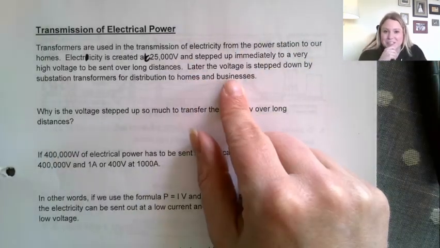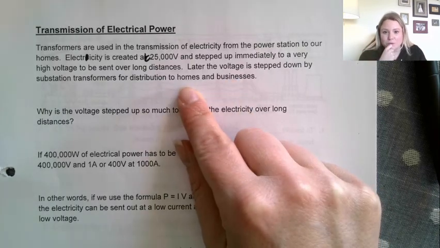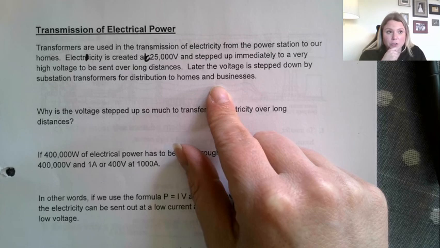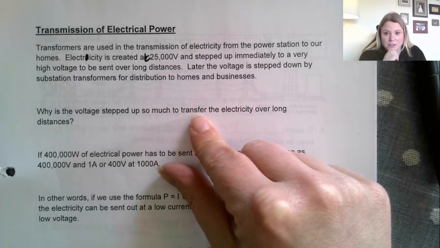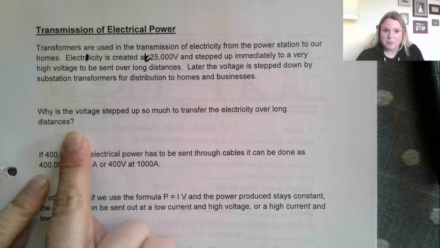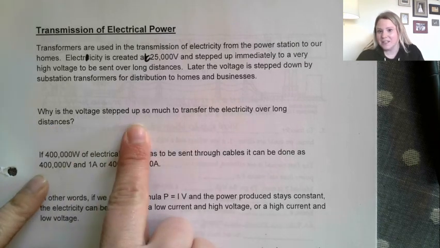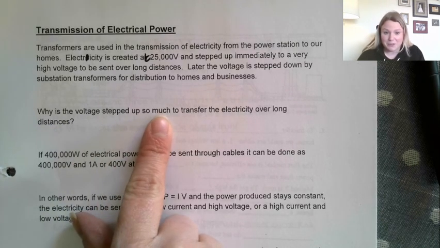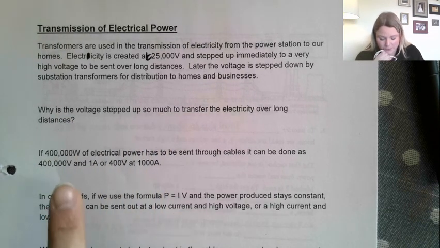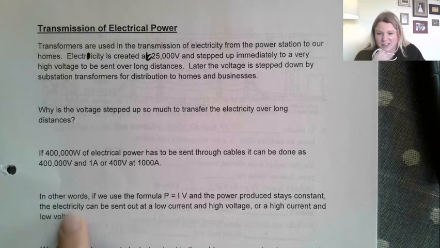So later the voltage is stepped down by substation transformers for distribution to homes and businesses, so you're not using the really high voltages in your house. I was going to answer this, but I think the answer is actually here. Why is the voltage stepped up so much to transfer the electricity over long distances? That is just what I was talking about with the current. If you had a really, really high current, you would lose a lot of energy. So this is going through the maths behind that.